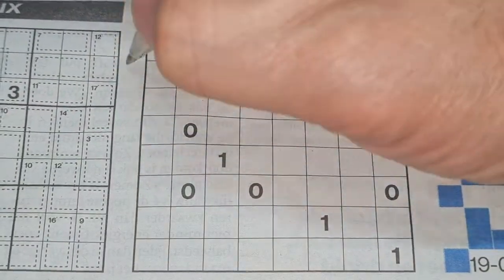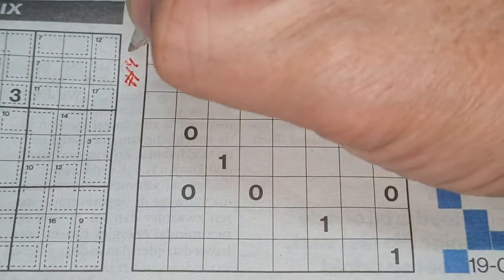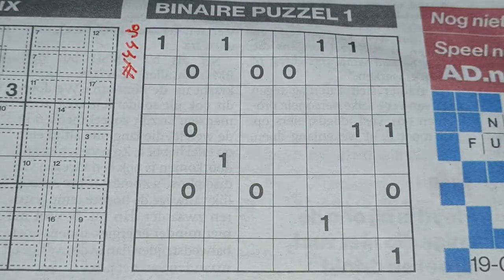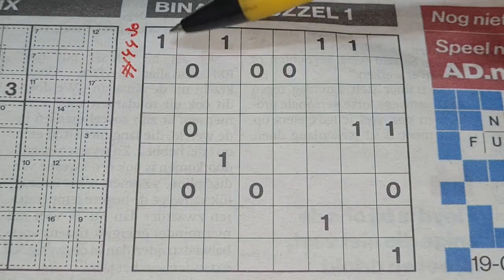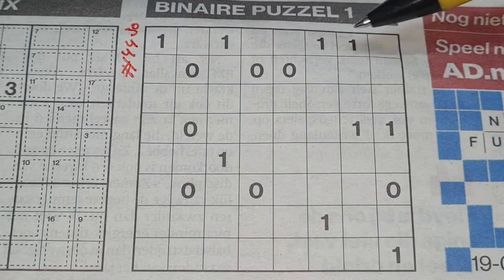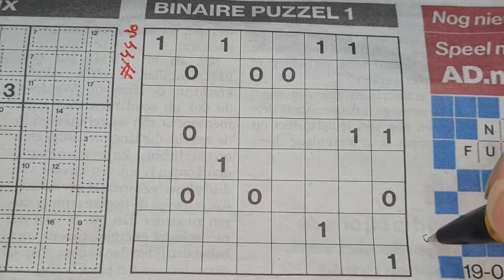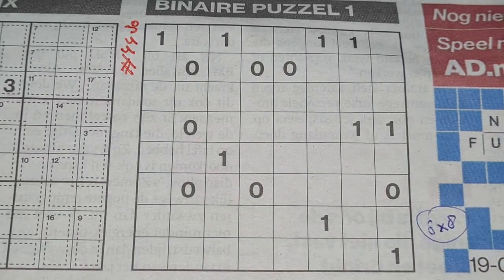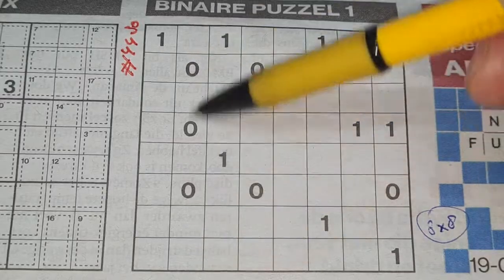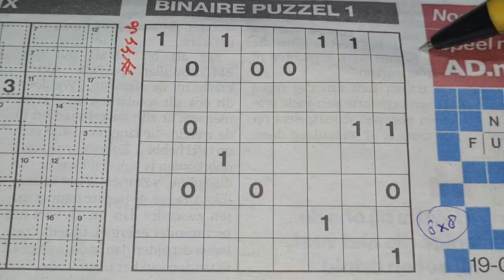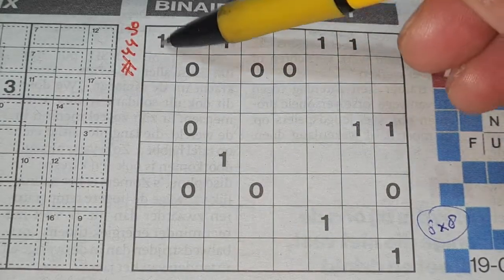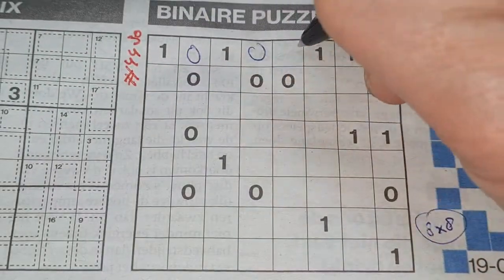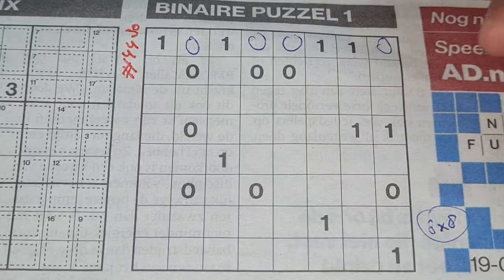will be the binary puzzle number 4430. What kind of binary puzzle is this one? Let me count. 1, 2, 3, 4, 5, 6, 7, 8. It's an 8 by 8 binary puzzle. That means in a column or in a row there are always 4 ones and 4 O's. Alright, so let's get started.